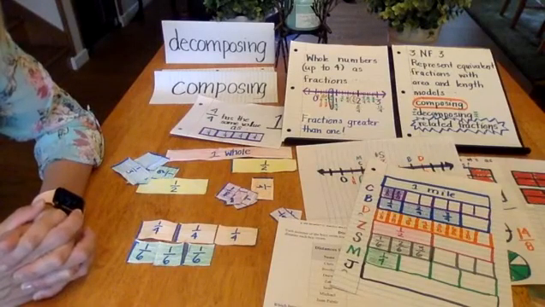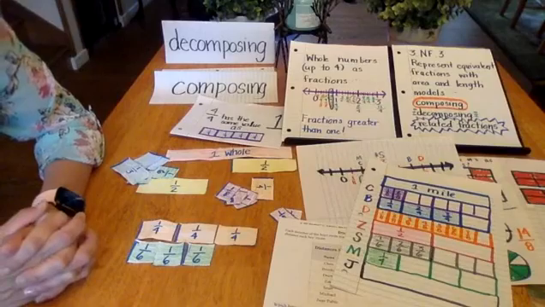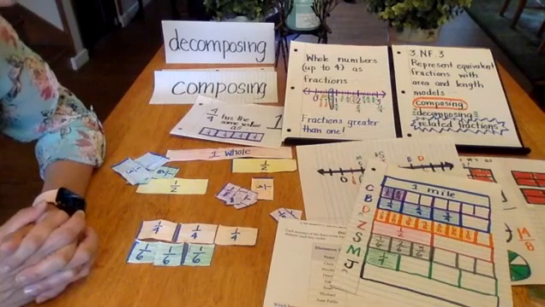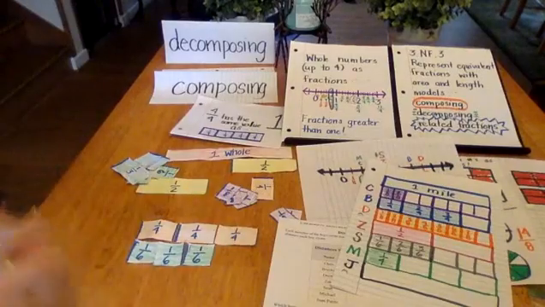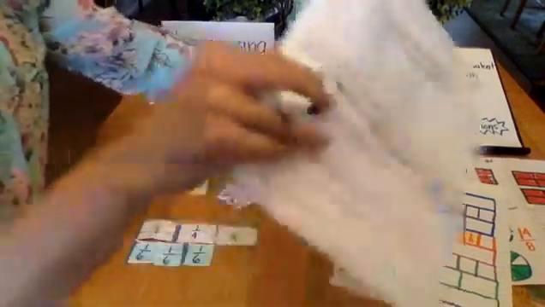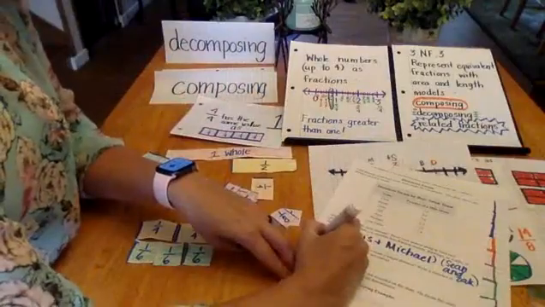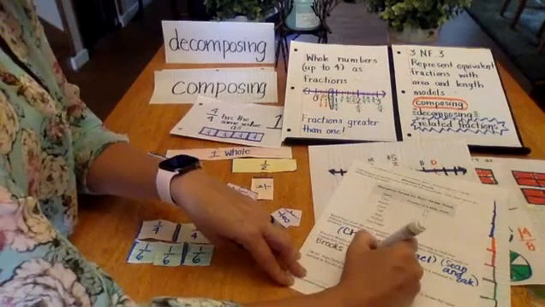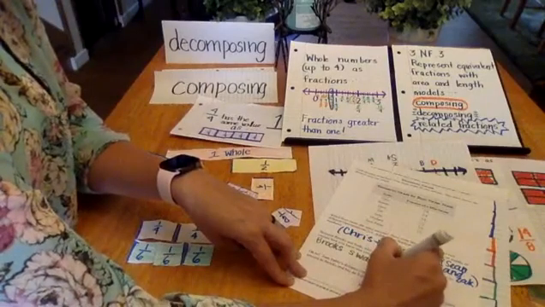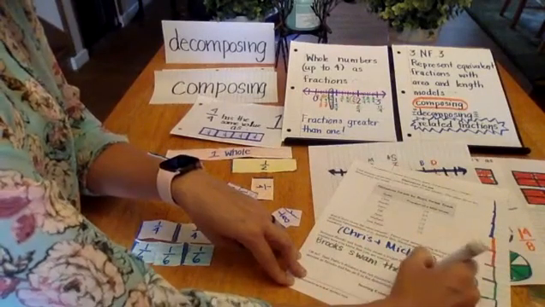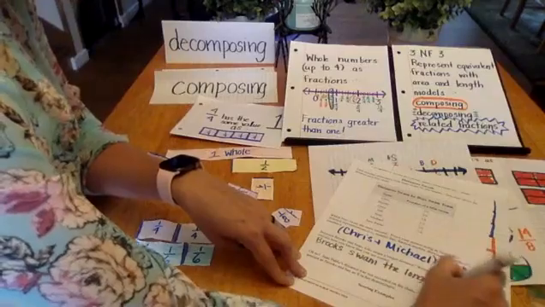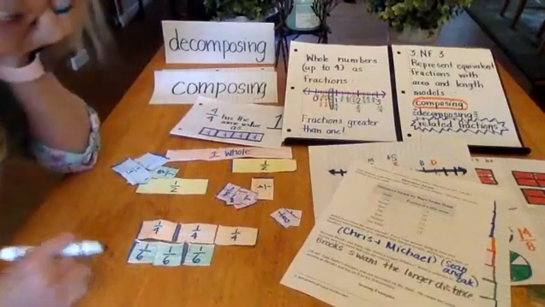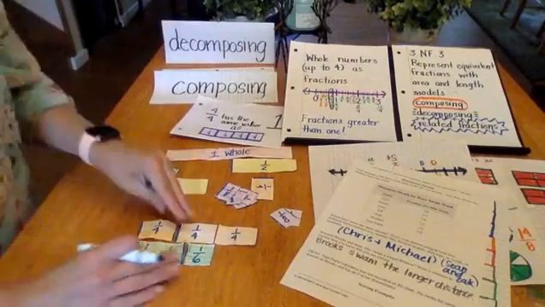It says to write a sentence to explain how you know that you're correct. Who swam a longer distance? Brooks swam a longer distance. So on our answer, we'll say Brooks swam the longer distance. How can we prove that we're correct? Can you see what I see?